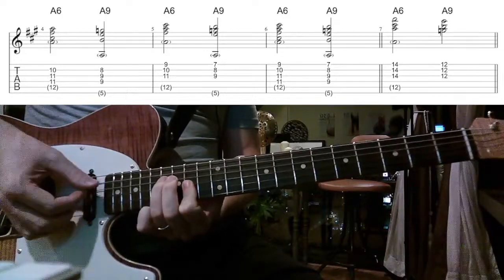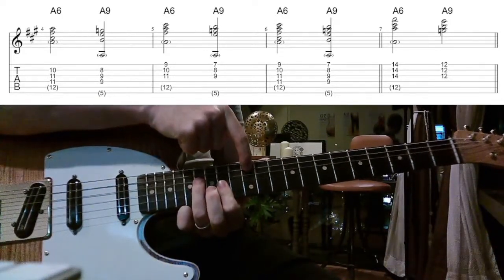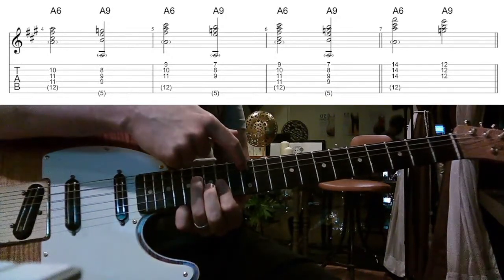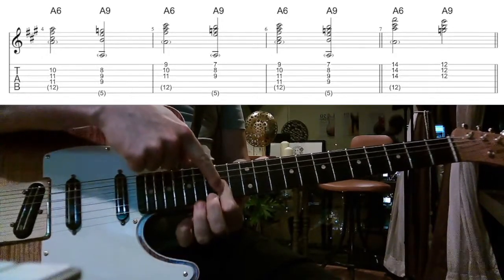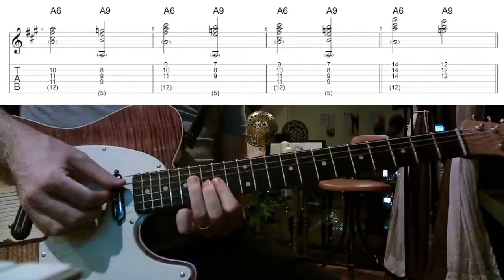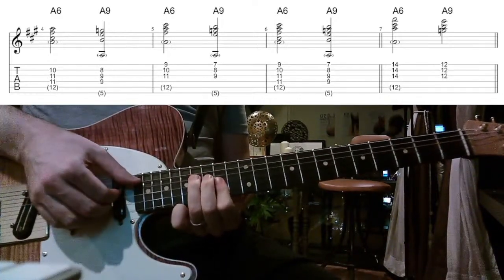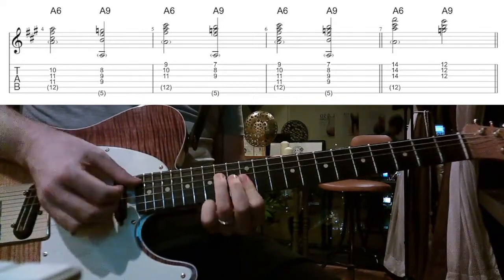So now we are taking a look at the root still on that low A string right there. But we are playing this shape, where you can see the A chord here. And then that is your 6th right there, the F sharp. So that's your 6, and that's your 9 down there.